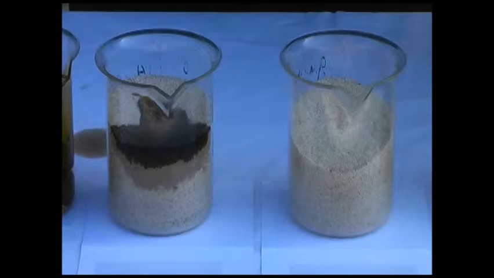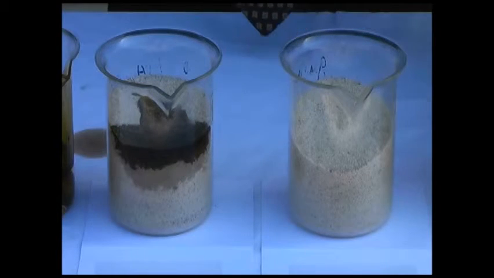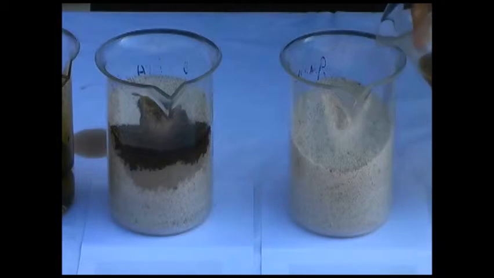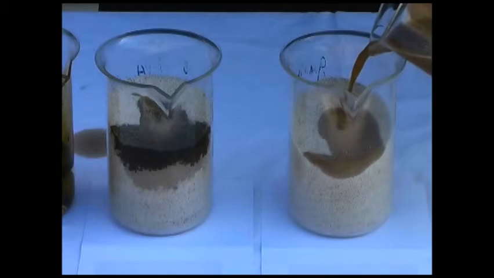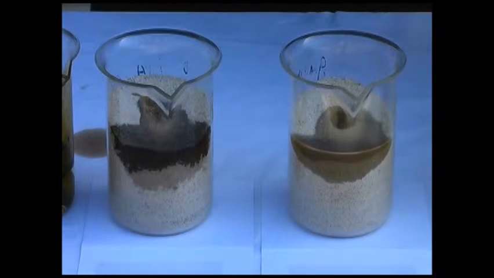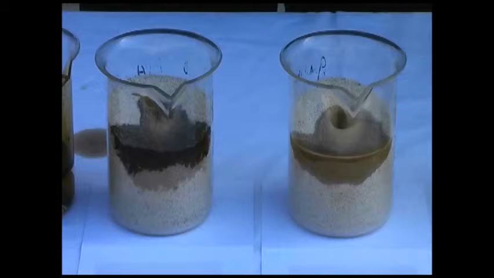But over here, because we have the solubilized oil, and it's dissolved like sugar into water, when it reaches the shore, it goes below the surface into the sand, where it can be naturally bioremediated by the microorganisms that are in the sand.